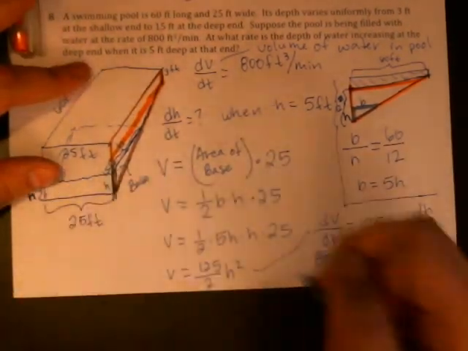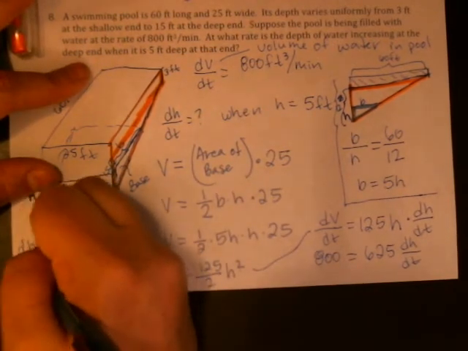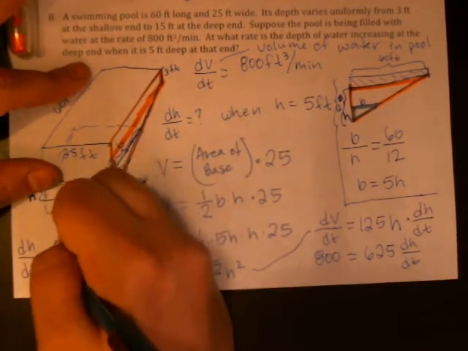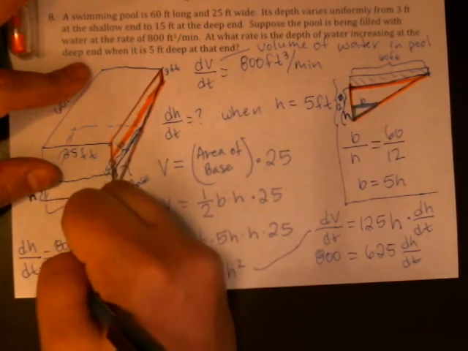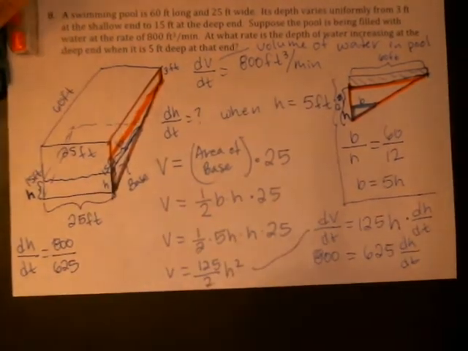Okay, so dH/dt is going to be 800 over 625.